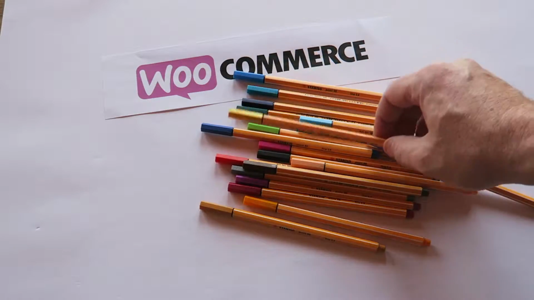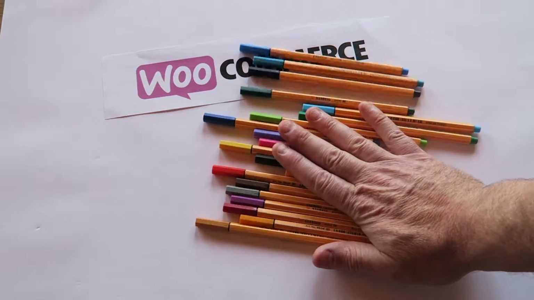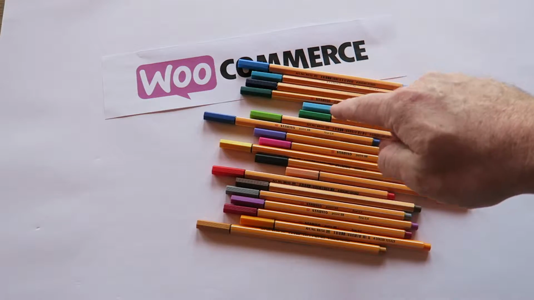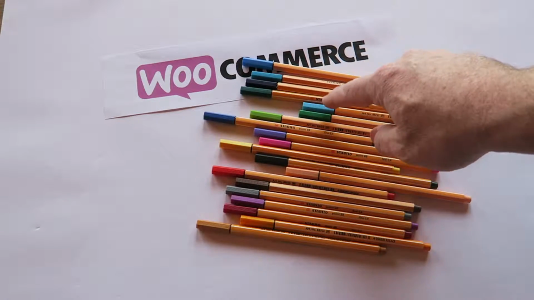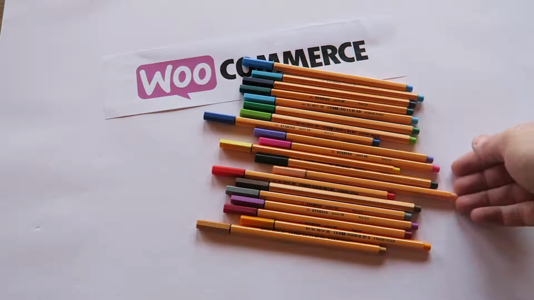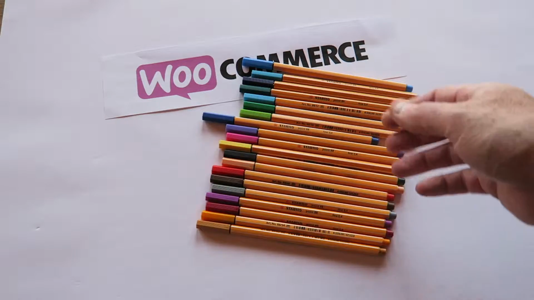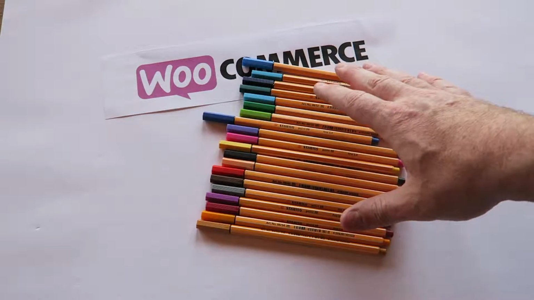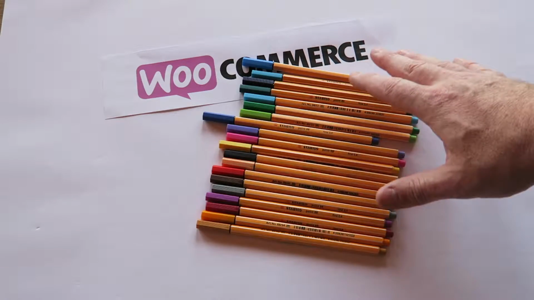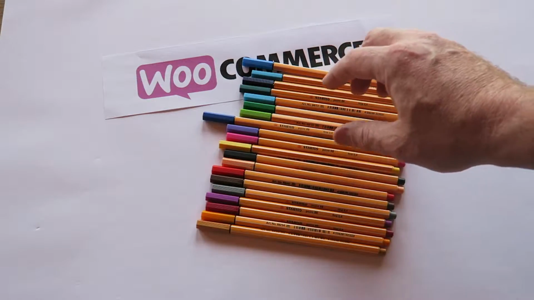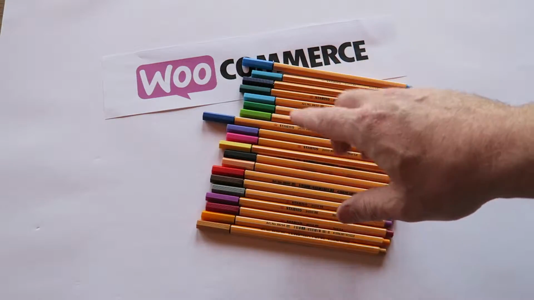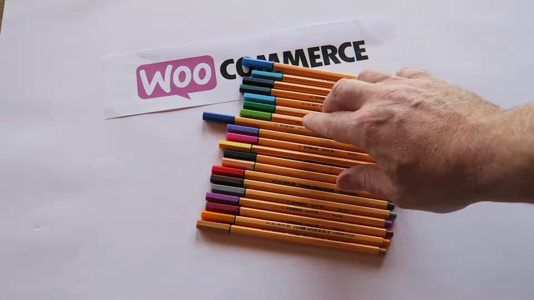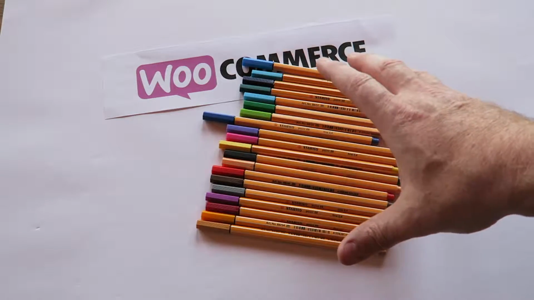So what I'm not going to do is create 20 single products, one for each colour, because you'd have to be crazy to do that, as you'd be managing 20 products. What I'm going to do is create one product, or convert the current product, and give it attributes.